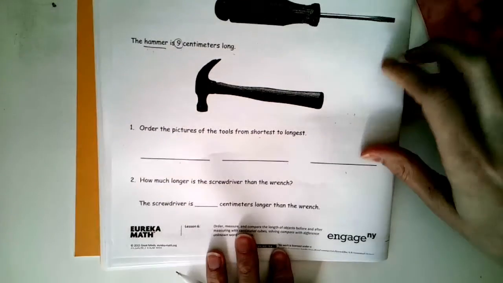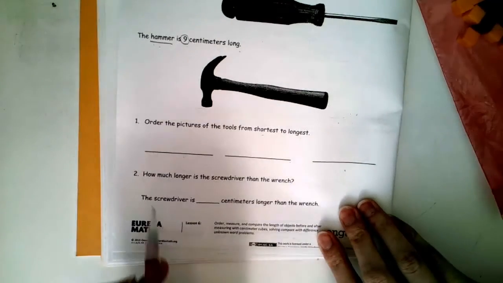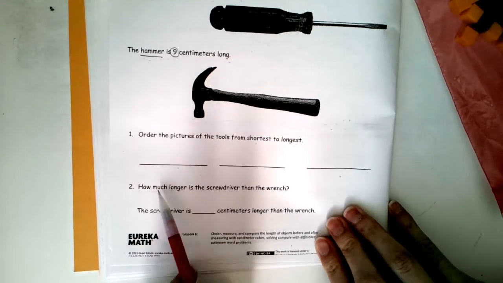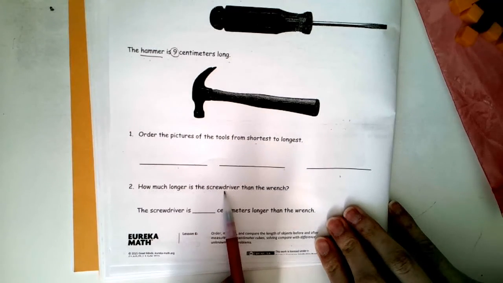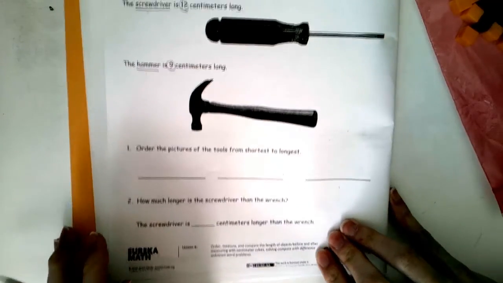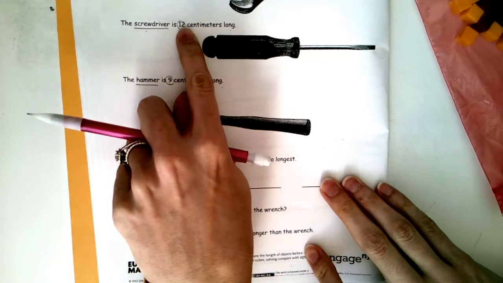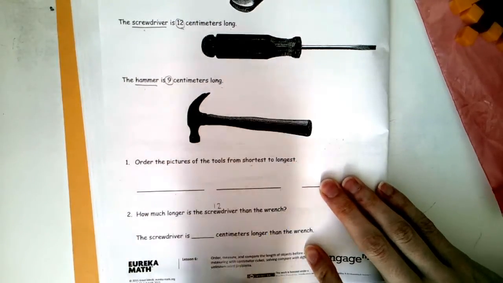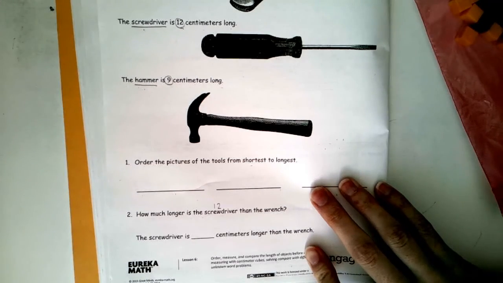And then number 2 is going to ask you a comparison question. How much longer is the screwdriver than the wrench? So you will have to take those two measurements, right? The screwdriver, here's the screwdriver, is 12. Why don't we go ahead and label this together if you'd like to make your life easier. You have to take those two numbers and the wrench.